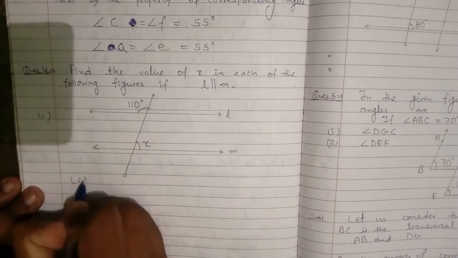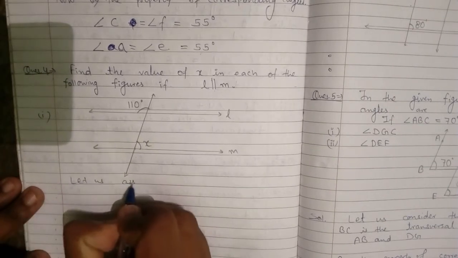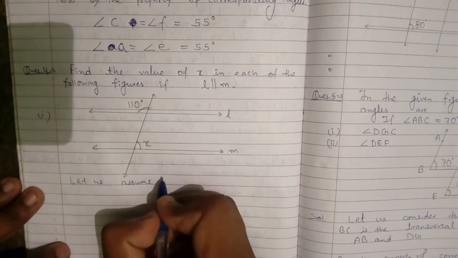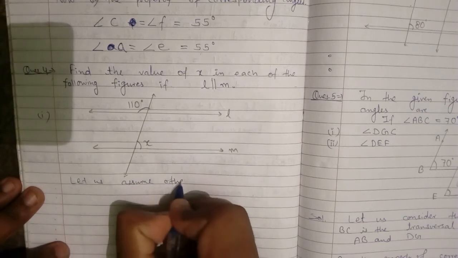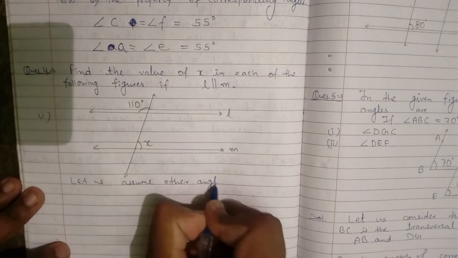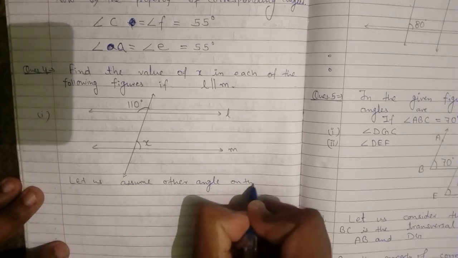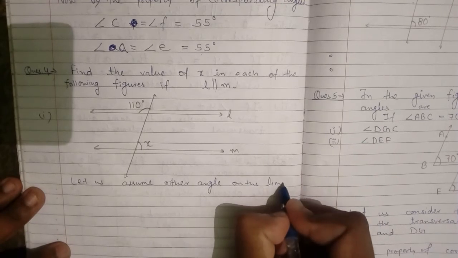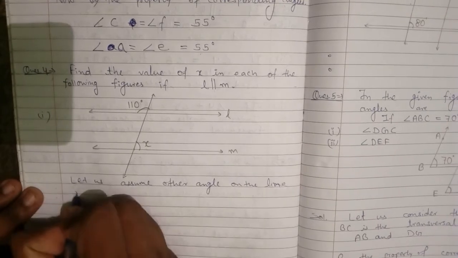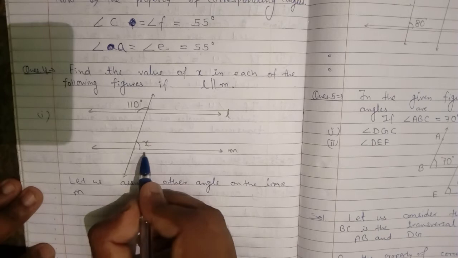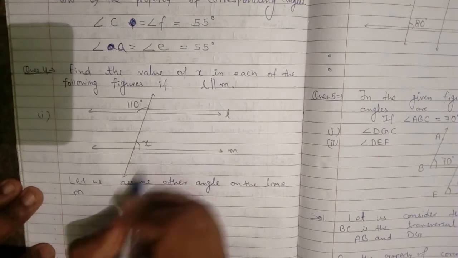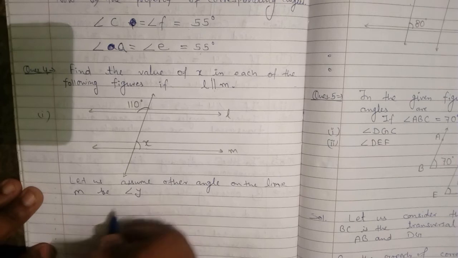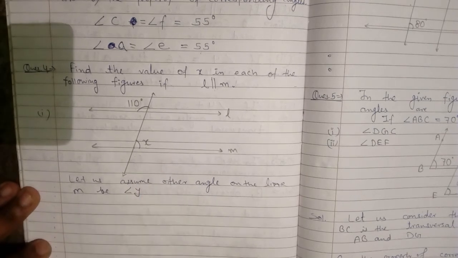First, let us assume another angle on the line M. On this line M we are assuming another angle, and we are taking it as angle Y. So let me show you.